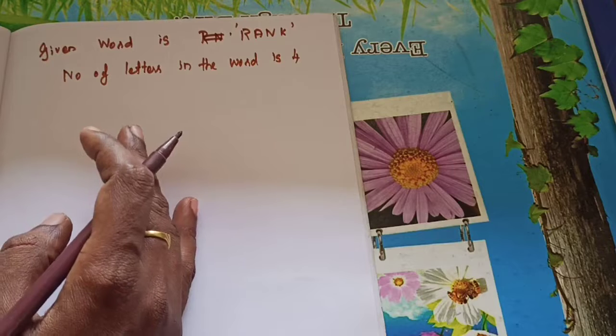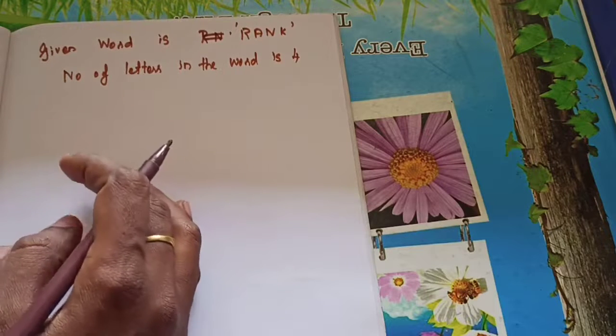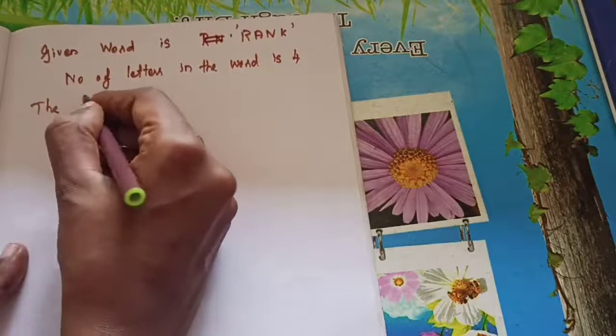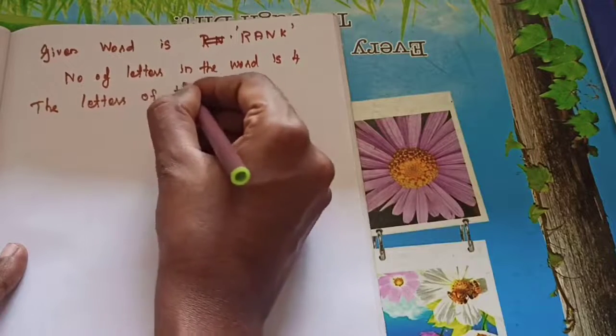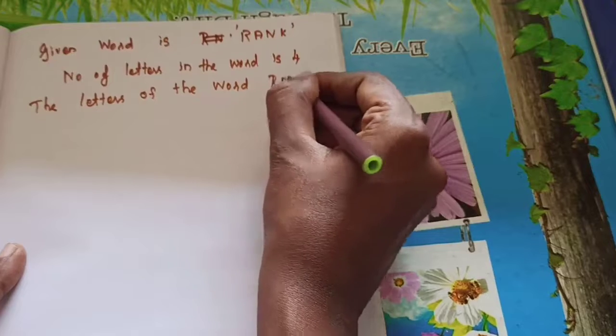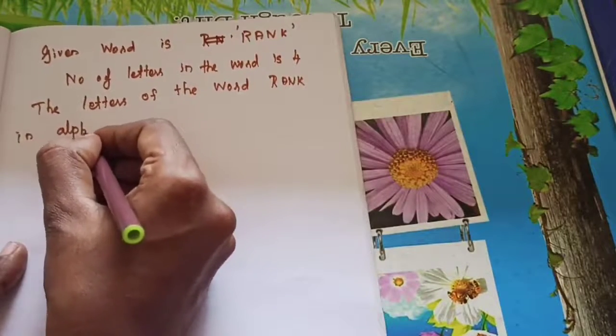Next we are going to arrange this in alphabetical order. The letters of the word RANK in alphabetical order.